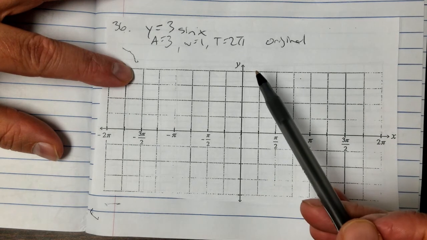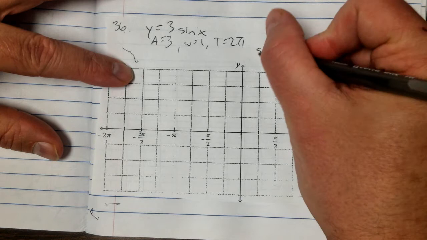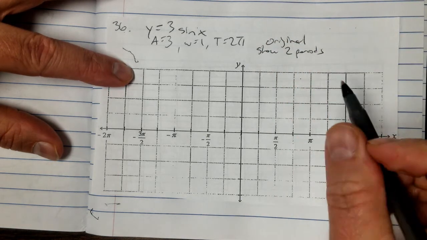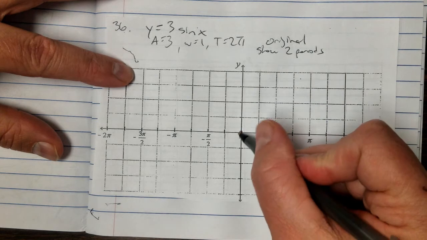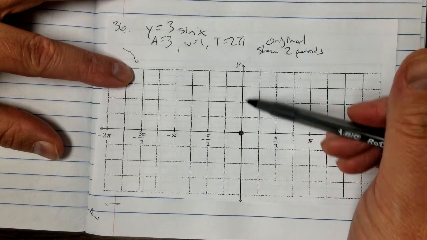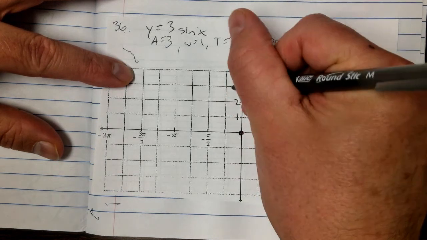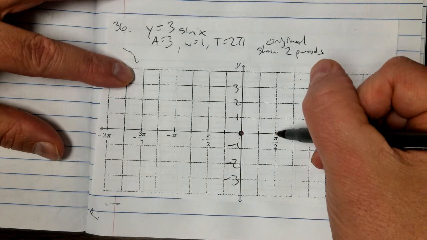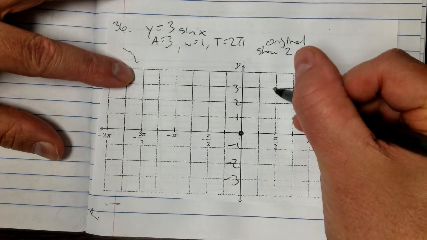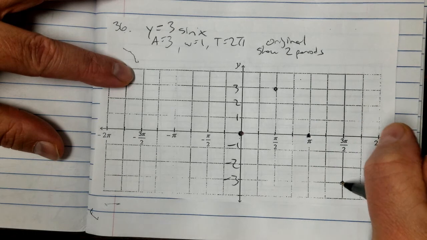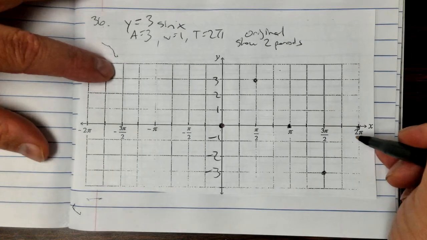And so it's showing 2 periods worth. So again, it's sine, so we start here at the origin. Our amplitude is 3, and we have plenty of room for that. So at the next spot, it's higher, then middle, and then low, and then back to here.